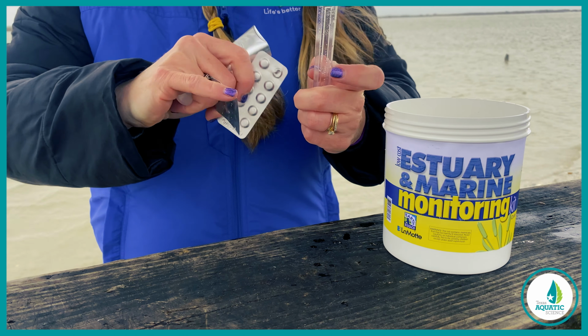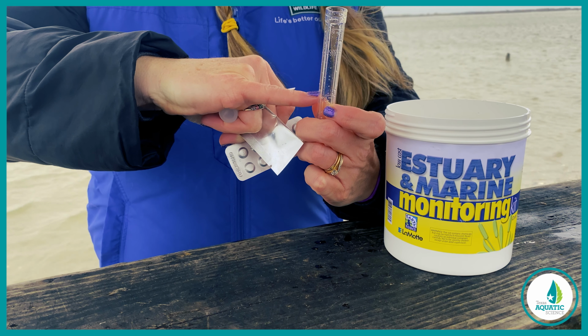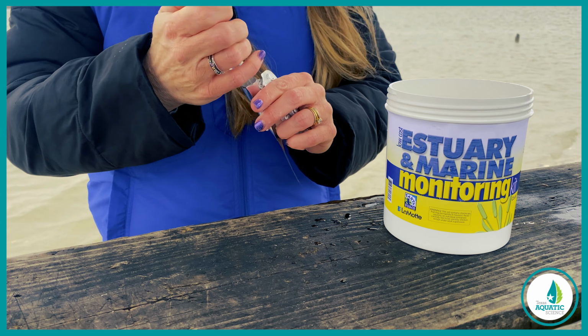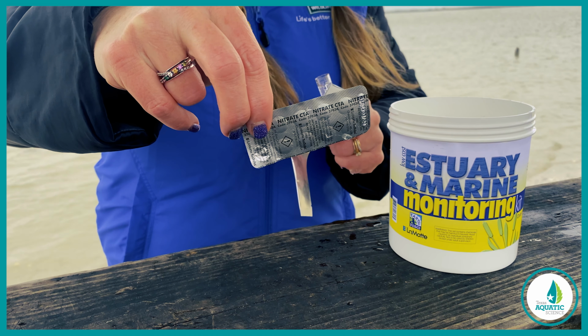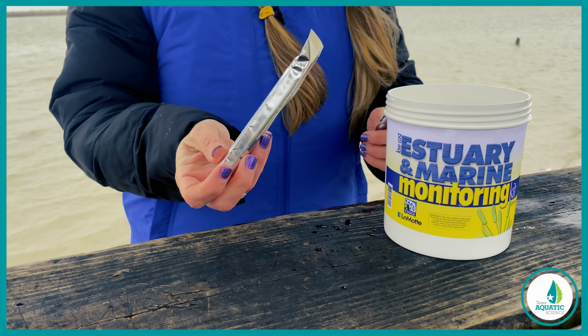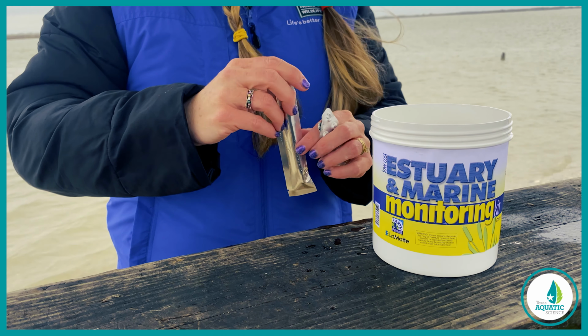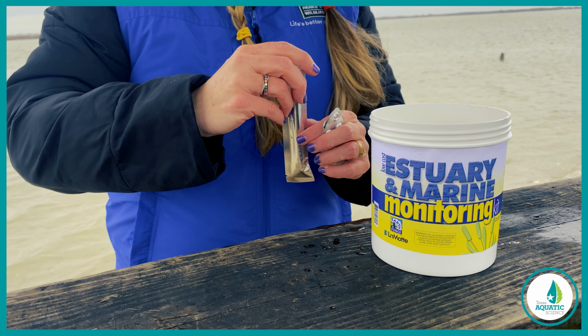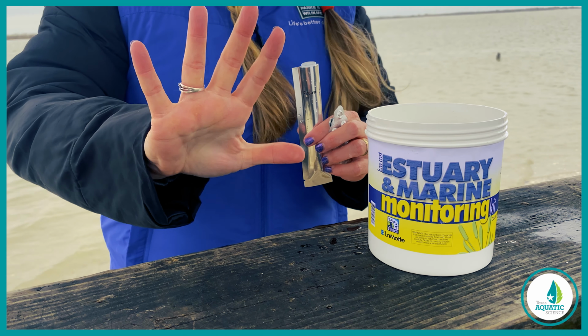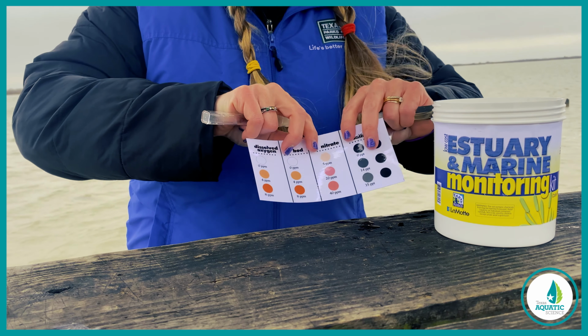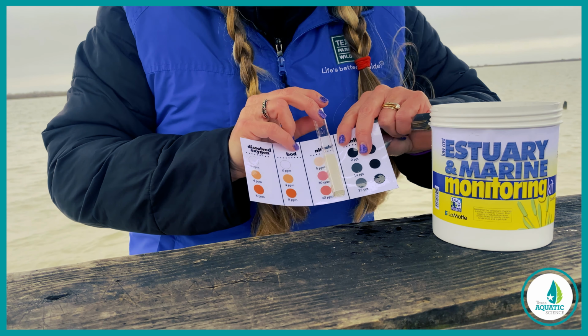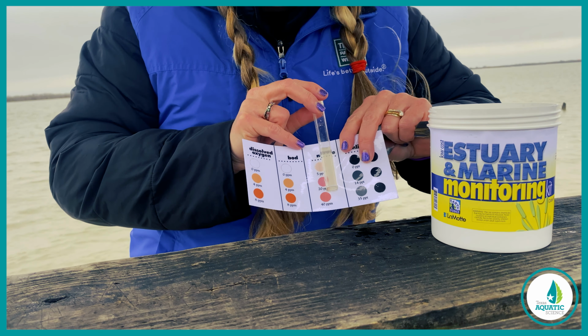Fill the test tube to the 5 milliliter line with the water sample. Then, insert the test tube in the protective sleeve. Add 1 nitrate tab. Then, cap the test tube and mix by inverting until the nitrate tablet has disintegrated. Now, be patient for 5 minutes and wait for the red color to develop. When it has, compare the color of the sample to the nitrate color chart.